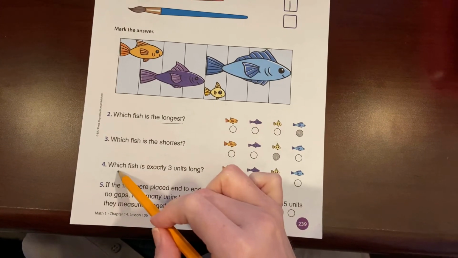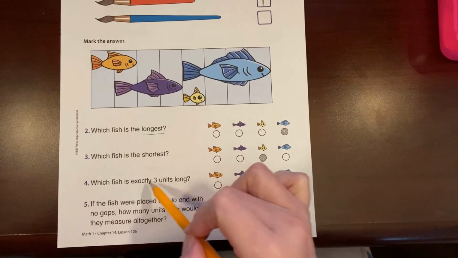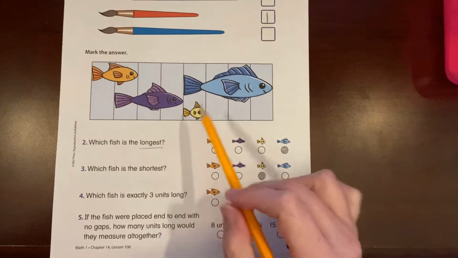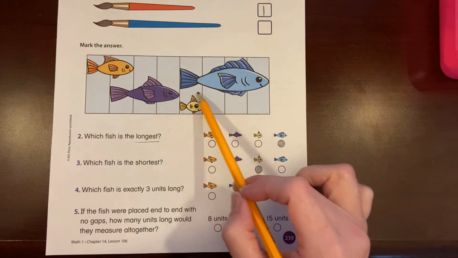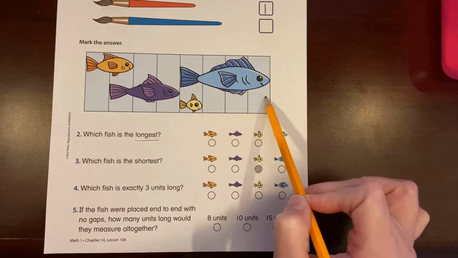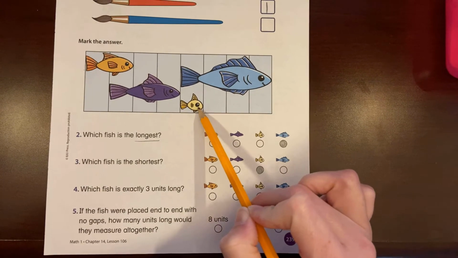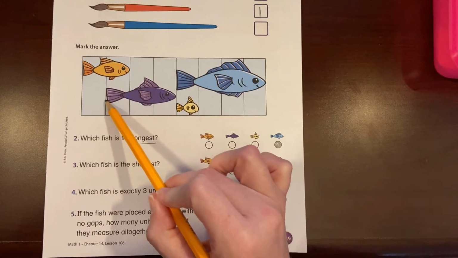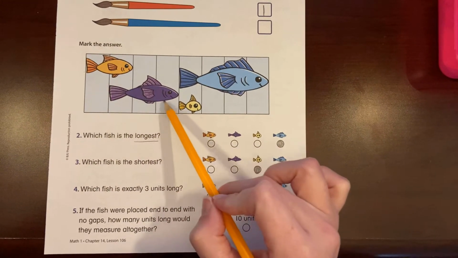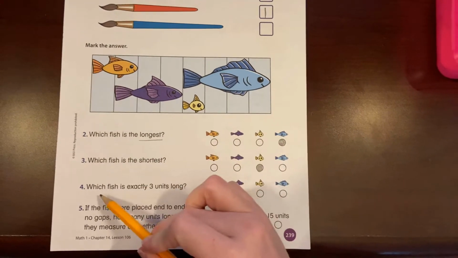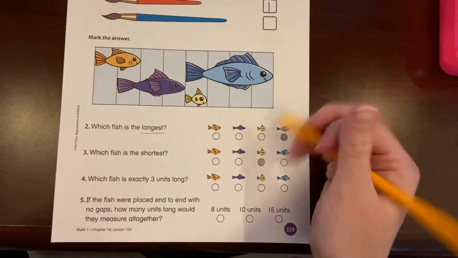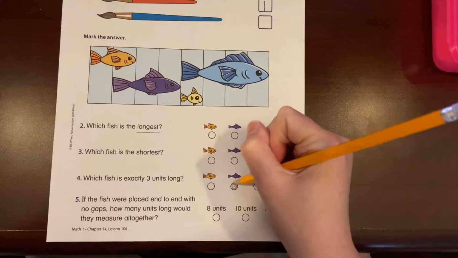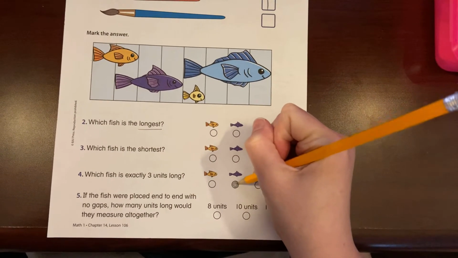Number 3, it says, which fish is exactly 3 units long? Remember how we were counting rectangles? This fish is in 1, 2, 3, 4 rectangles. This one's in 1. Purple is in 1, 2, 3. Which fish is exactly 3? That was the purple fish. We're going to bubble in the purple fish.